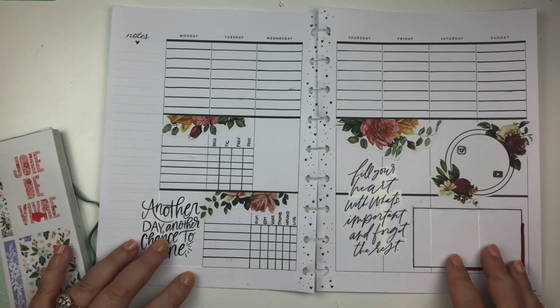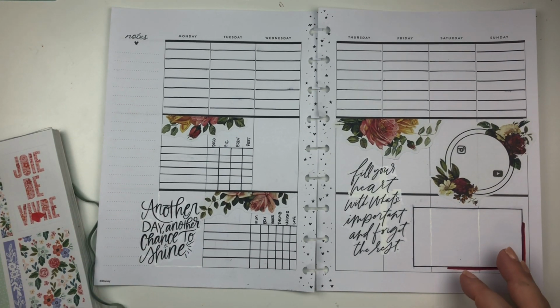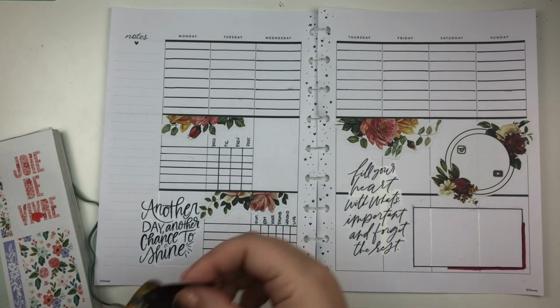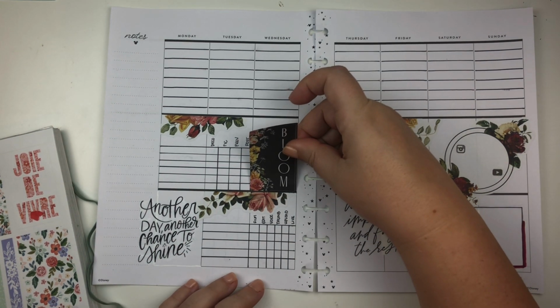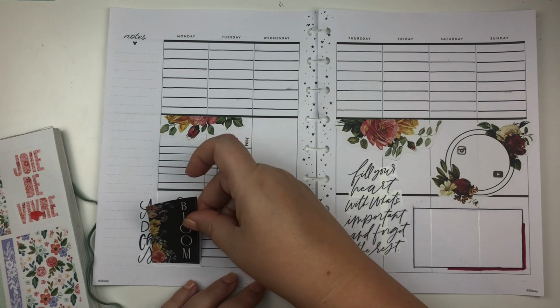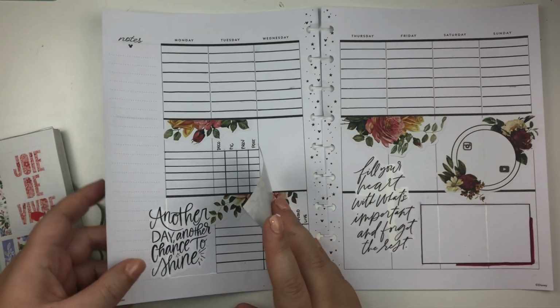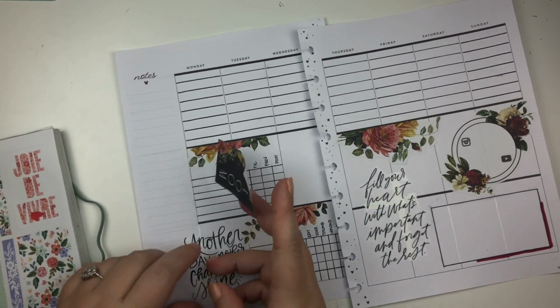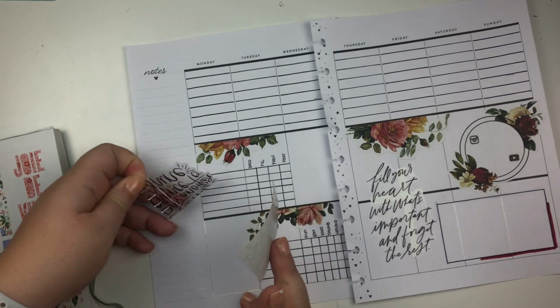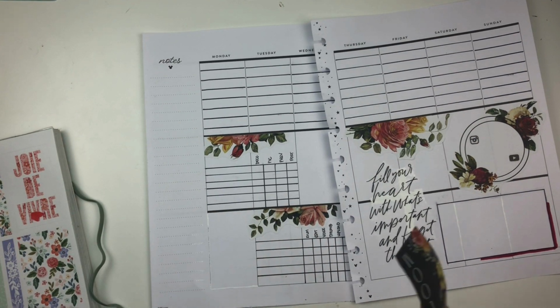Would it look like too much if I put this guy here? If I do this, I feel like I want to put one here, and I think I will. Change of plans. This guy's coming up, and it looks like I'll be able to reuse it.